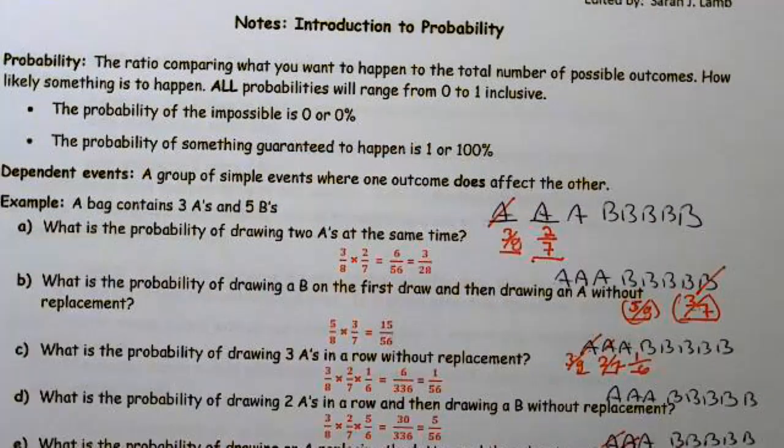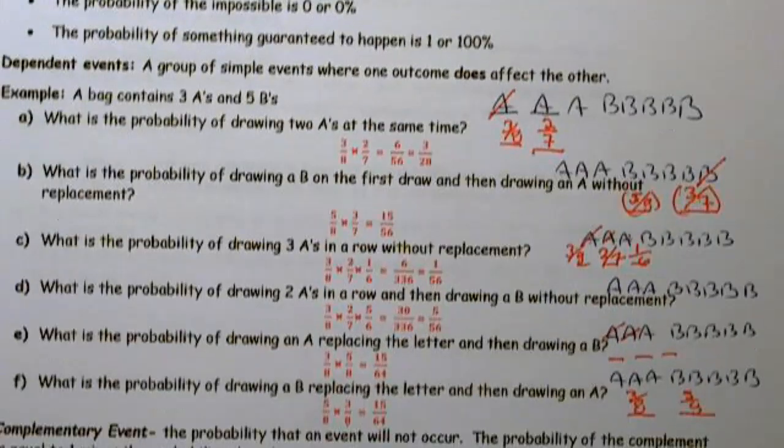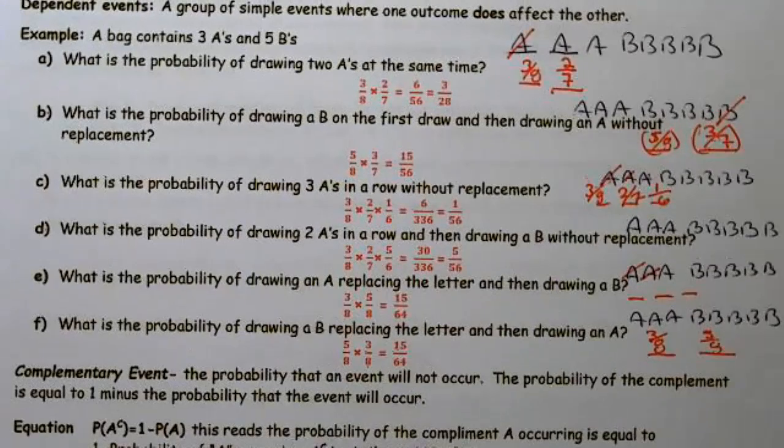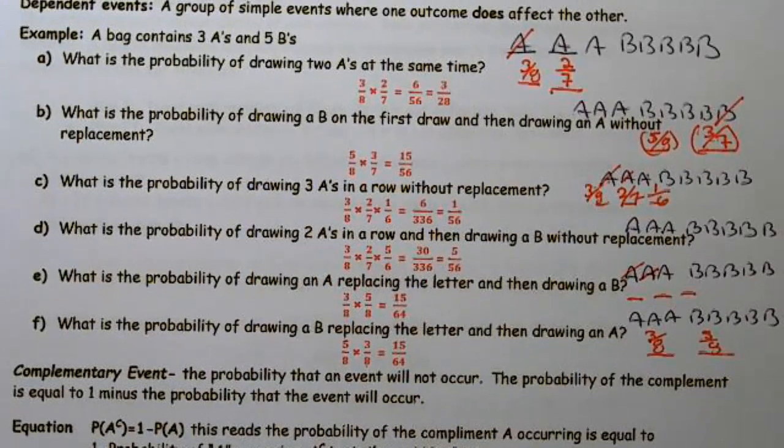It's like, oh, drawing from one bag and drawing from the second bag are independent, so we could go ahead and multiply them. If you can force it into that situation, you can move on. The complement is the probability that an event will not occur. Generally speaking, we say, what's the probability of not this?